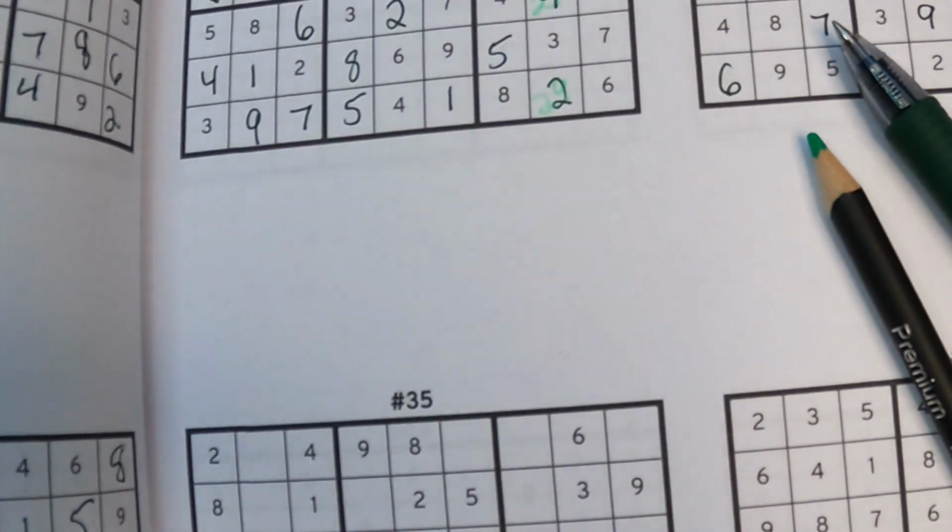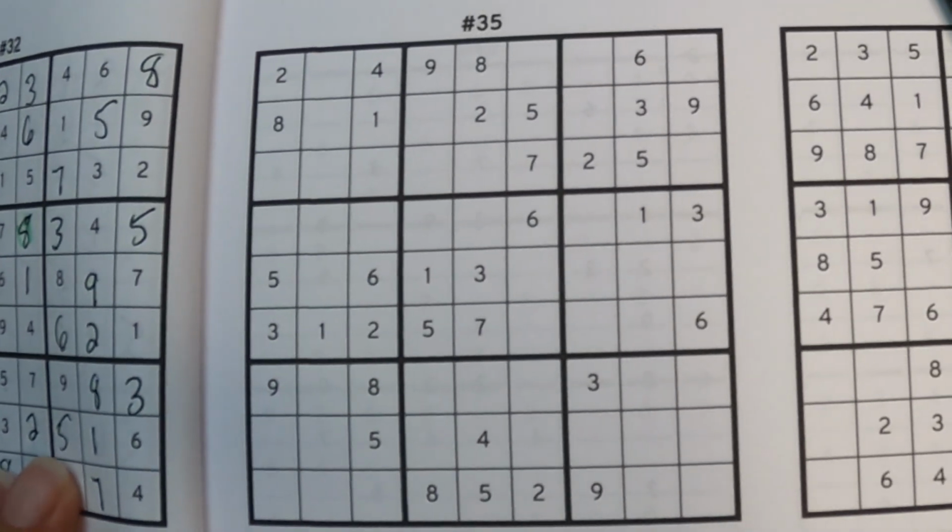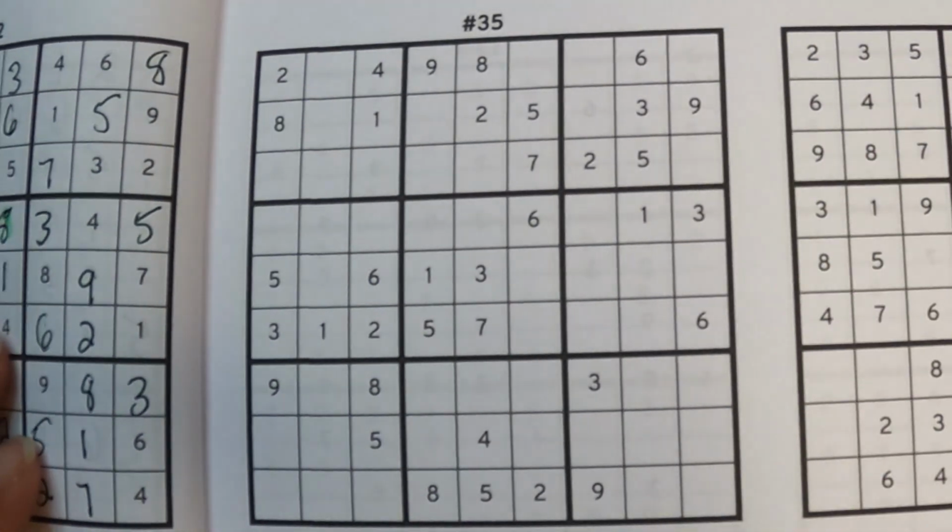Hello and welcome back. We're just continuing on in the book. Looks like today we're doing puzzle number 35.